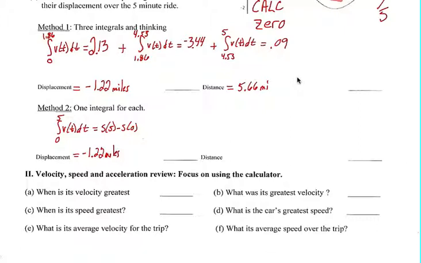And if you're finding the distance, what you want to do is go in and take y1, where it says y1 equals, and insert ABS, and then the function. So you're going to take the absolute value.